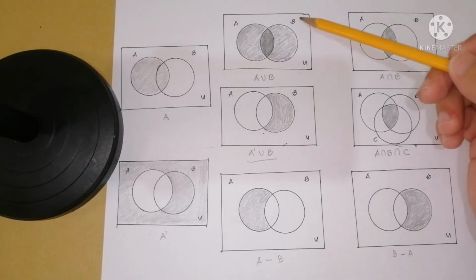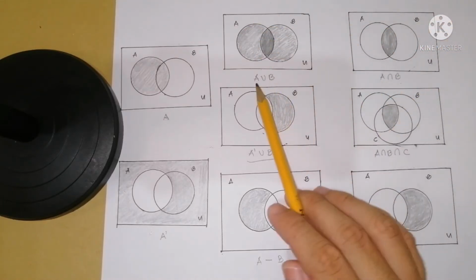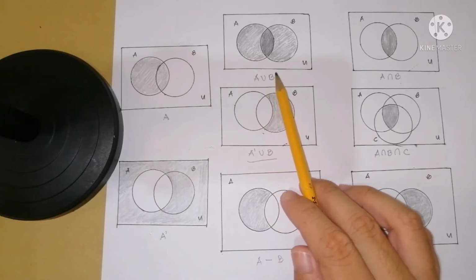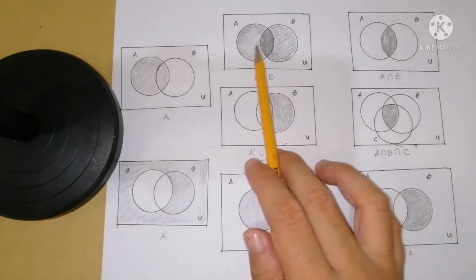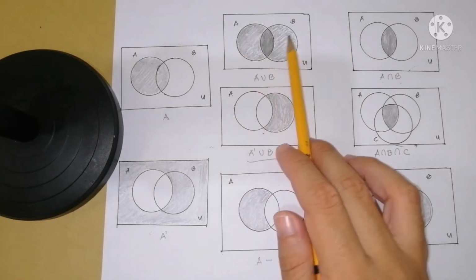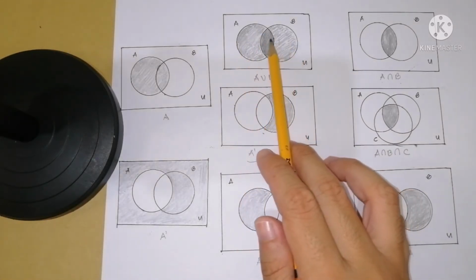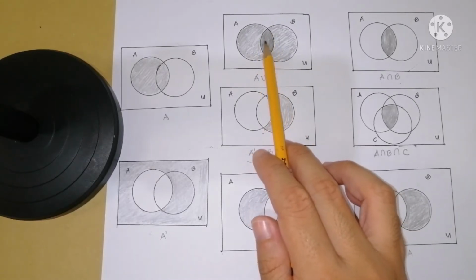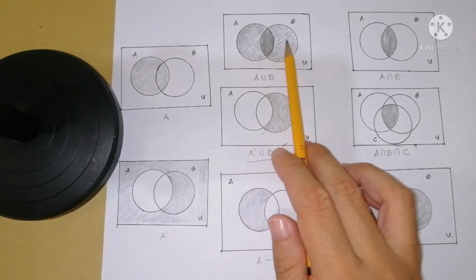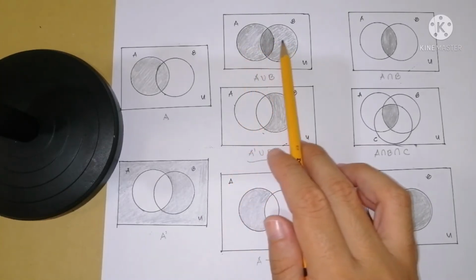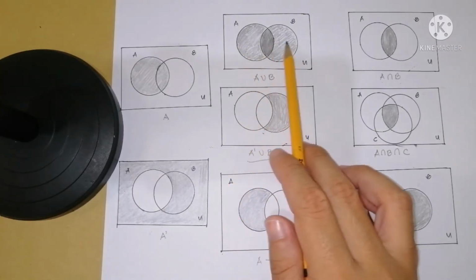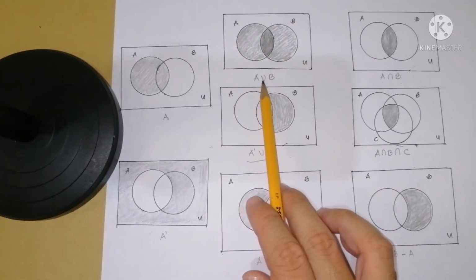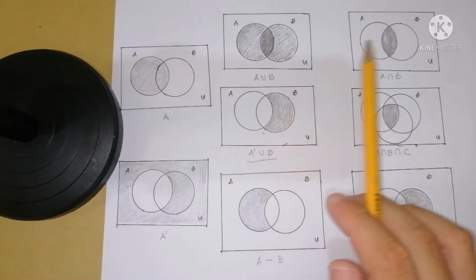Moving on, we have here another example, which is the union of the two sets, set A and set B. So what we are going to do is, of course, to shade all the parts na belong sa set A at saka set B. Yung part lang na the same ang elements are darker ang pagka-shade kesa doon sa elements na hindi nila parehas. Okay, so this is the Venn diagram of the union of two sets A and B.